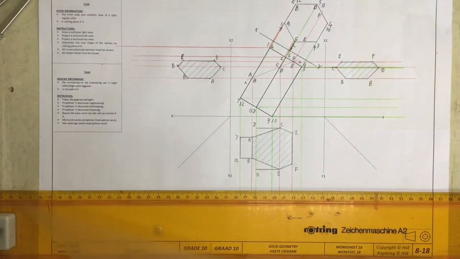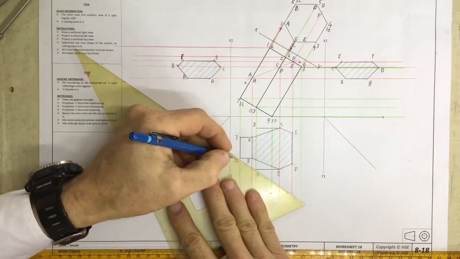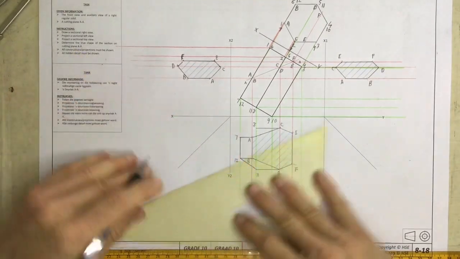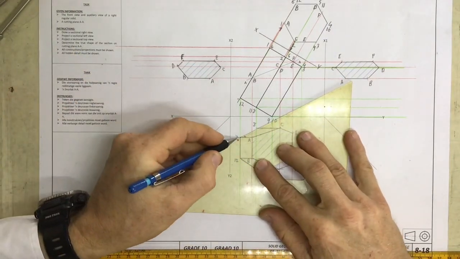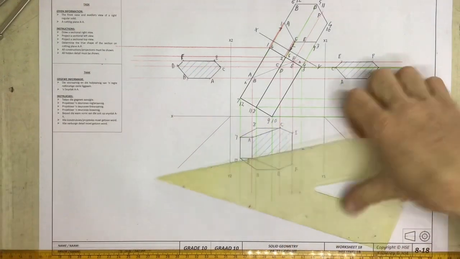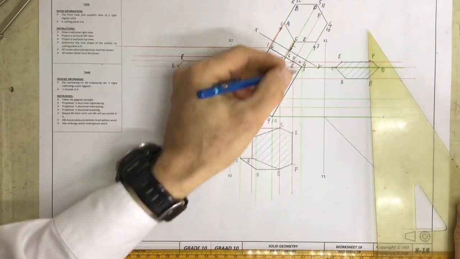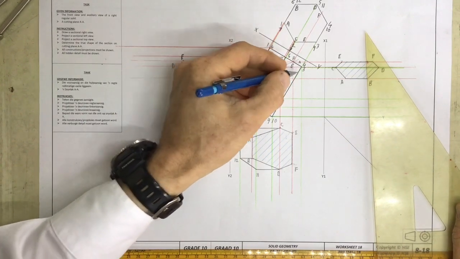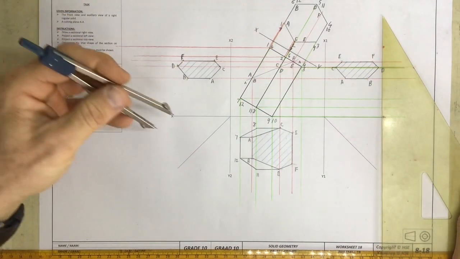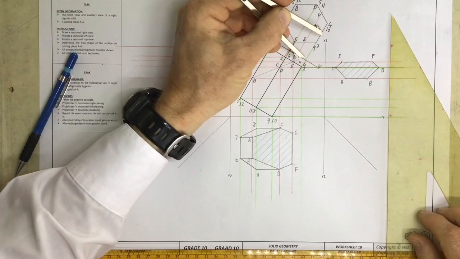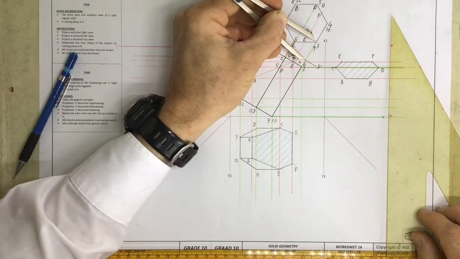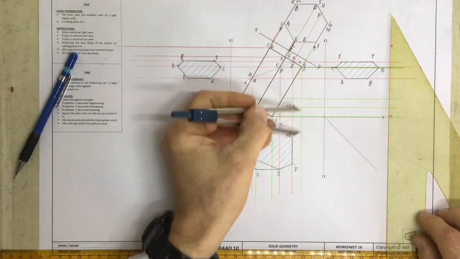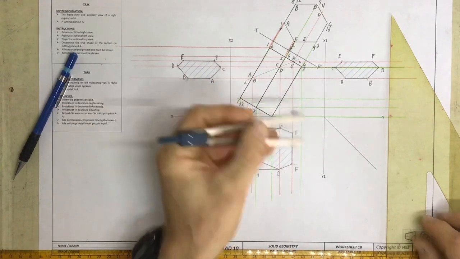Right, I can continue, and I'm going to draw a line going between 12 and 11, and a line going between 8 and 7. I also have these lines over here at 4 and 3, okay? Let's just have a look at getting those in place. Take a measurement from 3, go over there, drop it down, pop it into the drawing.